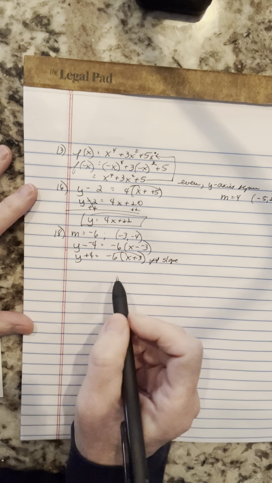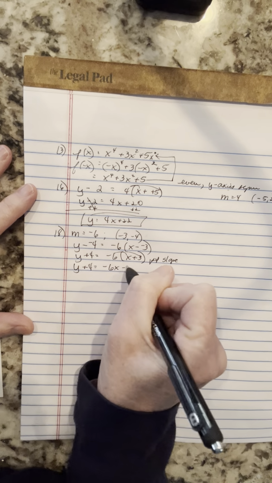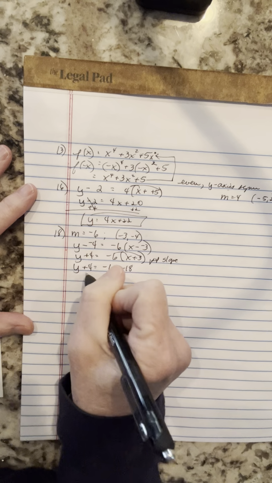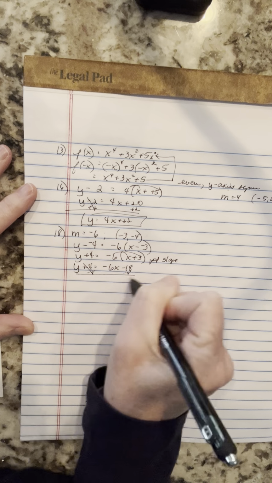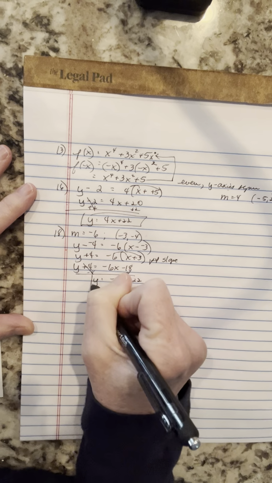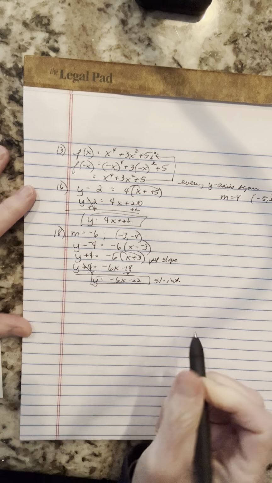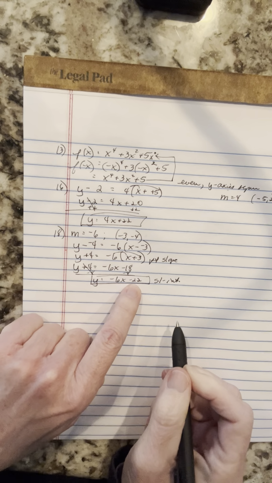Distribute and move that 4 over. So y + 4 = -6x - 18. And then we'll subtract 4 from both sides. y = -6x - 22. And there it is in slope-intercept form. It's got the slope, it's got the y-intercept.